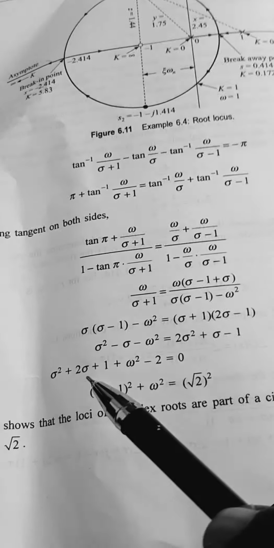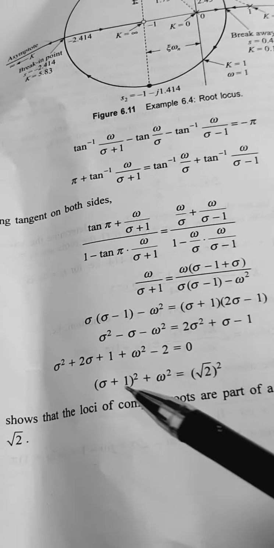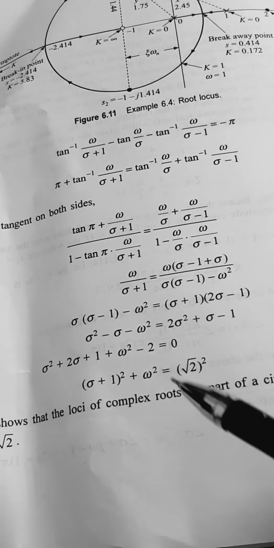Now this is in the form of sigma square plus 2 sigma plus 1, a second order equation. You will get sigma plus 1 whole square plus omega square is equal to root 2 whole square. 2 means root 2 square.